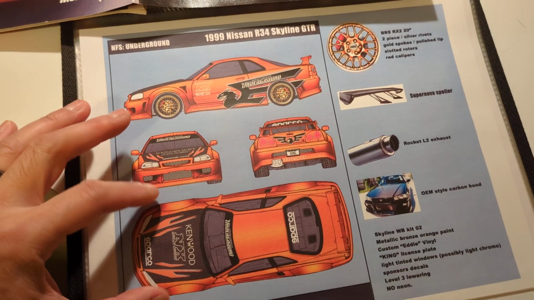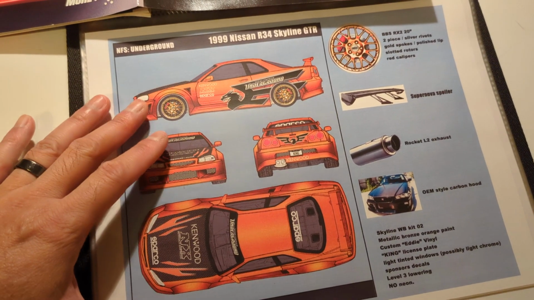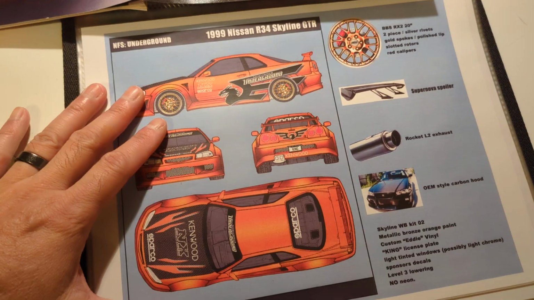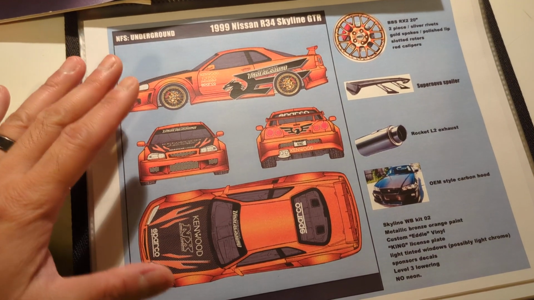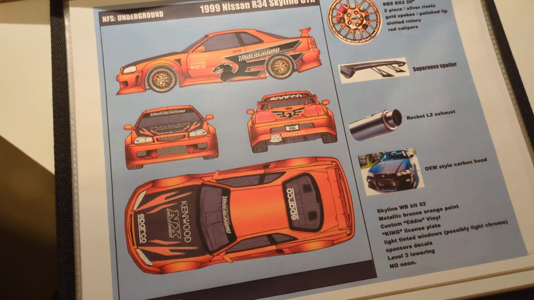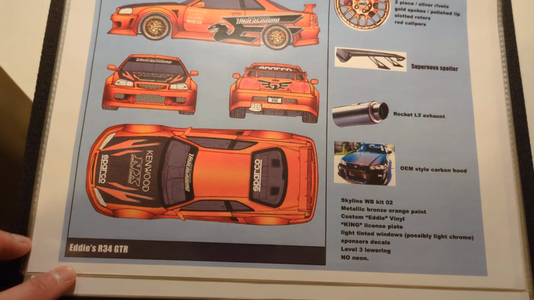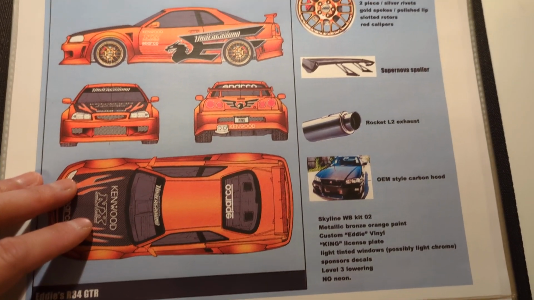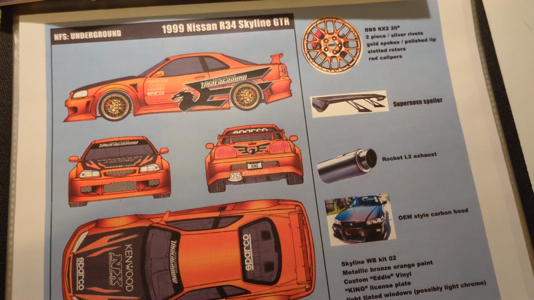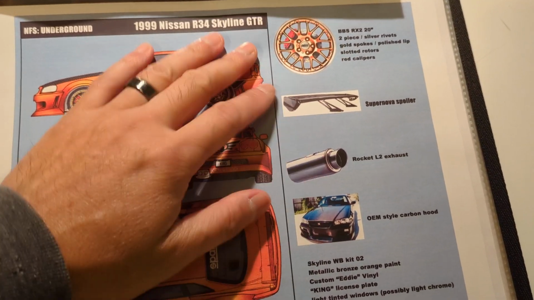But then the hero cars, they were distinct wide body kits. And I think I did design 2 for each hero car. But anyways, I would make these color layouts, and it even says Eddie's R34 GTR on it. And then I would pick out these parts.